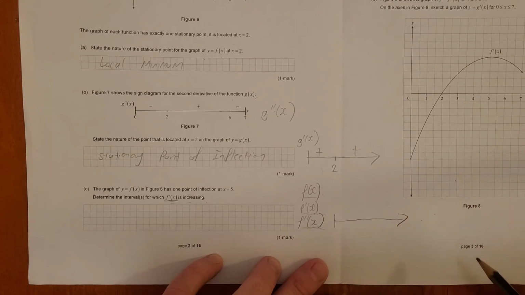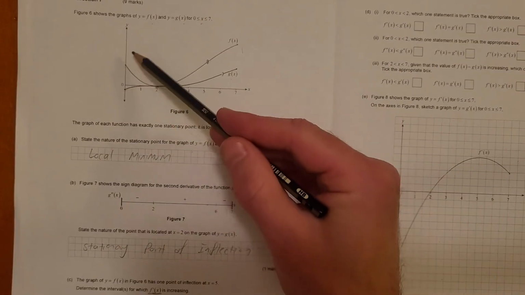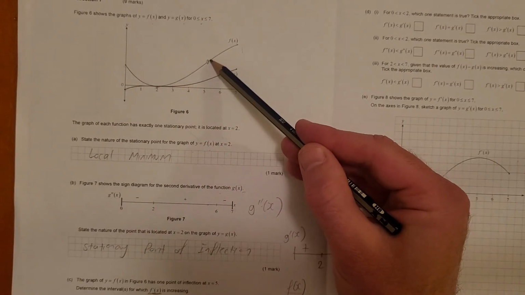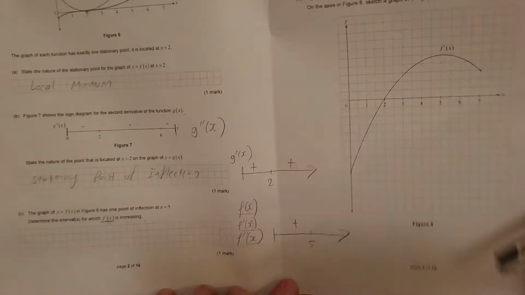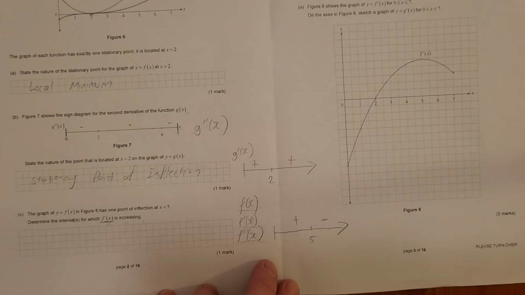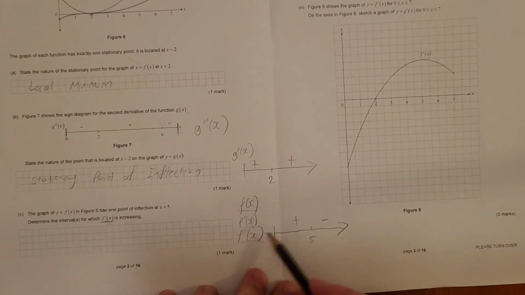And all we have to do there is say, when is it concave up and when is it concave down? We can see that f of x is concave up until we get to 5. So I'm going to draw a sign diagram here. It's concave up until we get to 5, and then it is concave down. All right, that's our sign diagram of f dash of x.